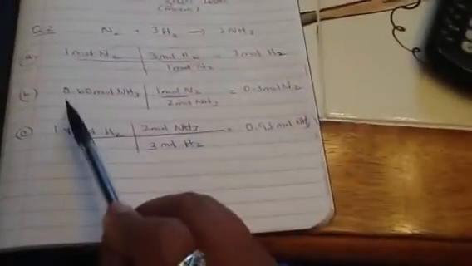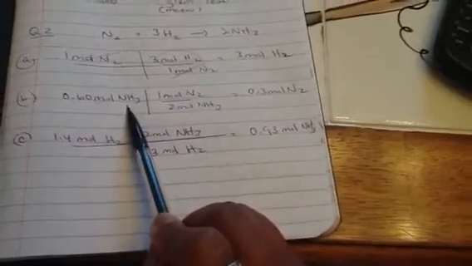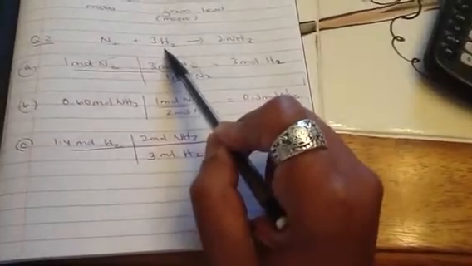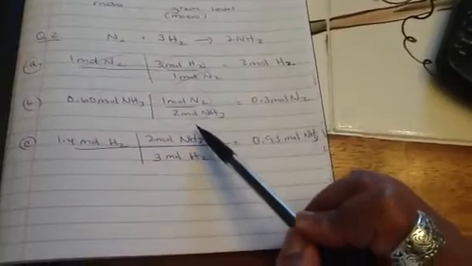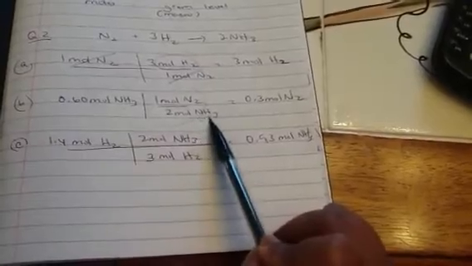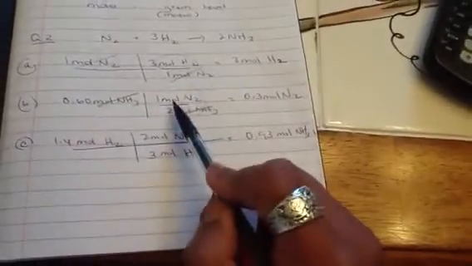So in the second one, I start with 0.6 moles of ammonia, and based on the balanced equation, I have 1 mole of nitrogen per 2 moles of ammonia. So I'm going to put the 2 moles from that ratio, which is basically a conversion ratio from the balanced equation, I'm going to put the 2 moles of ammonia on the bottom, because I want this to cancel with this. And then what's on top is what's going to be in my answer here. So this will be moles of nitrogen.